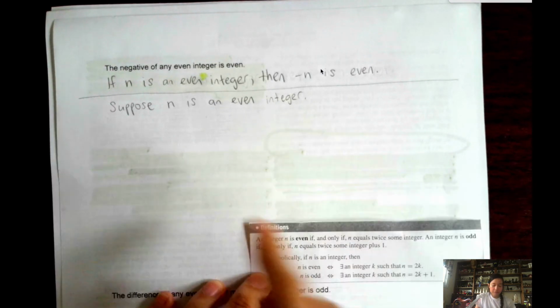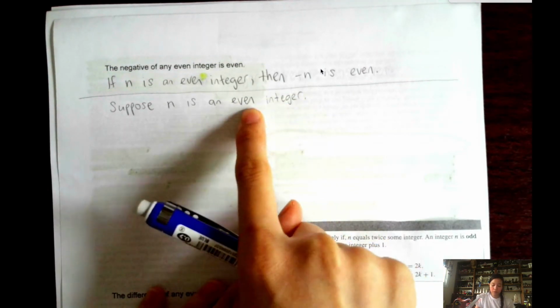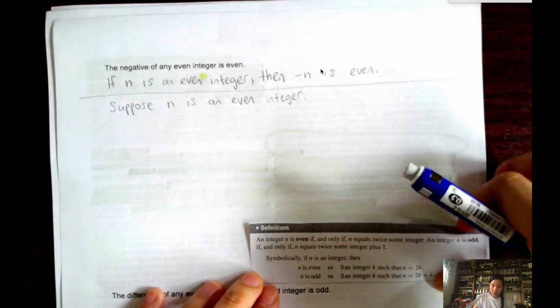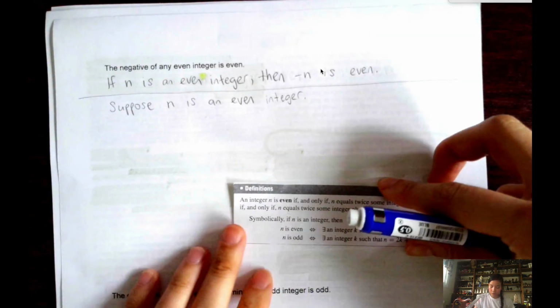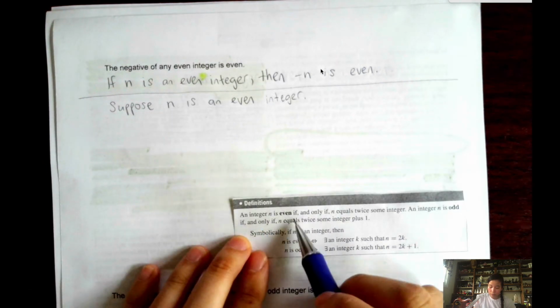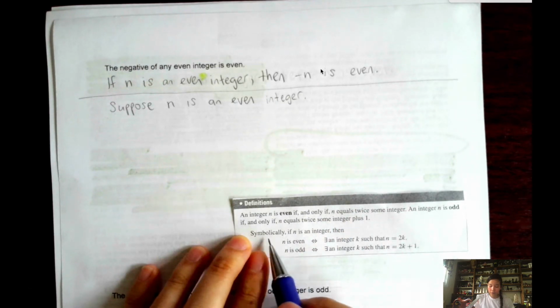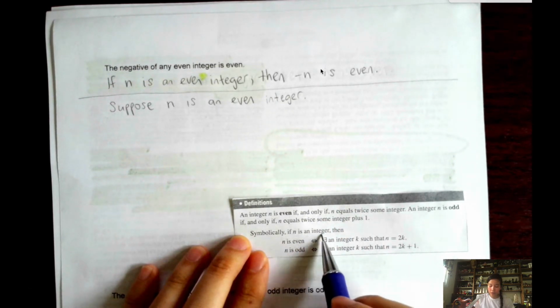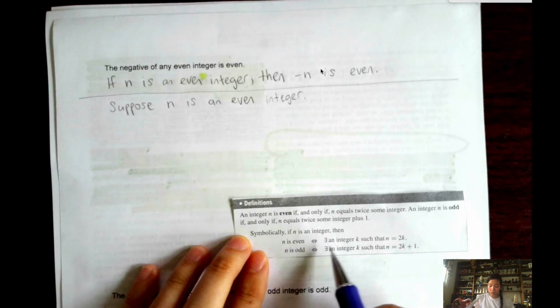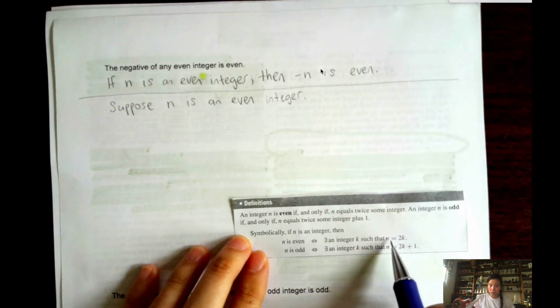We don't have to write a definition for integer, but we do need to write a definition for even. So here I have the definition of even. It says, an integer n is even if and only if n equals twice some integer. Symbolically, if n is an integer, then n is even when there exists an integer k such that n equals 2k.